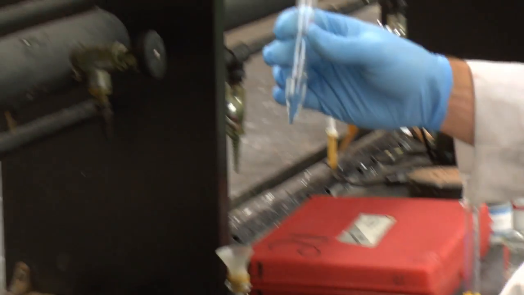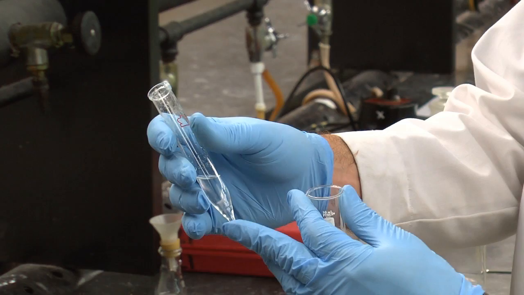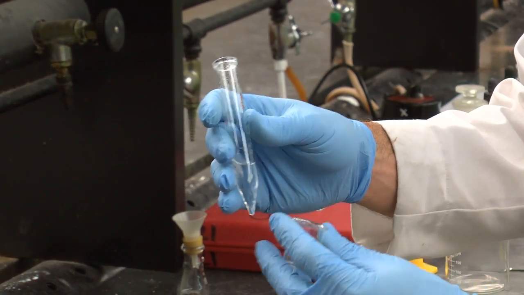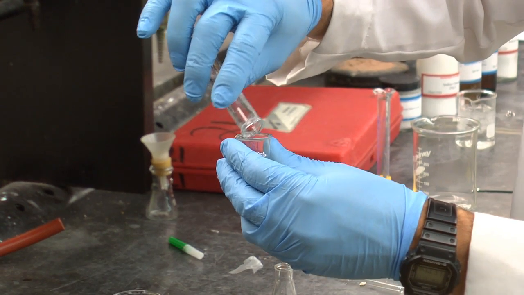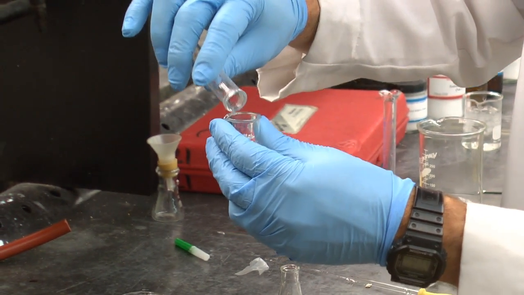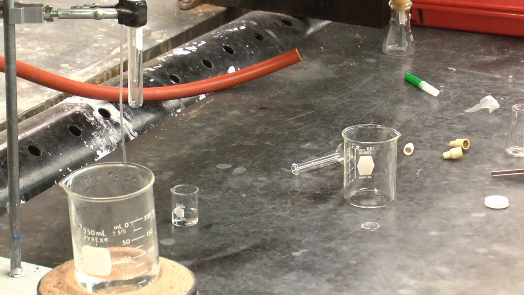Okay, so what remains in the centrifuge tube is just the acid solution with aluminum salts, and we'll just set it in a beaker and put it aside. You might want to label the beaker just to make sure that you don't mix up your layers.